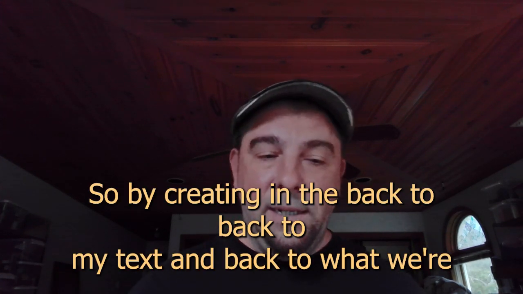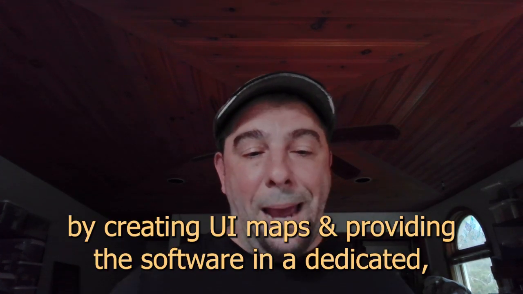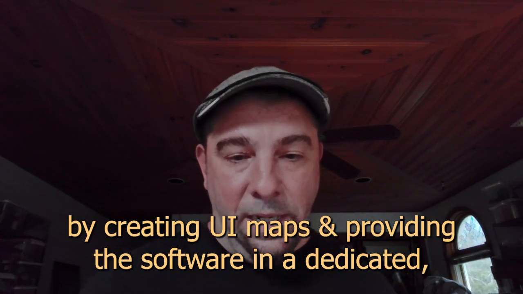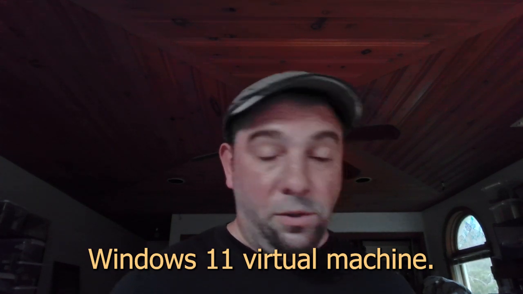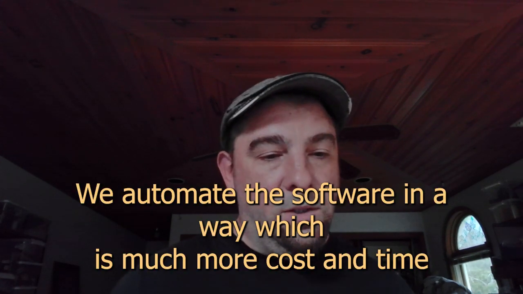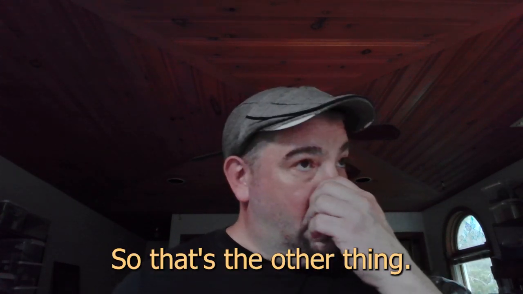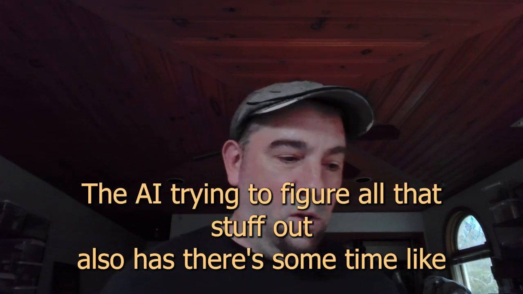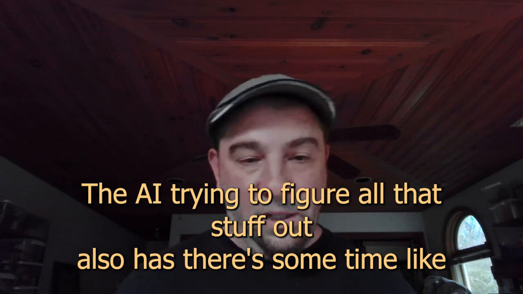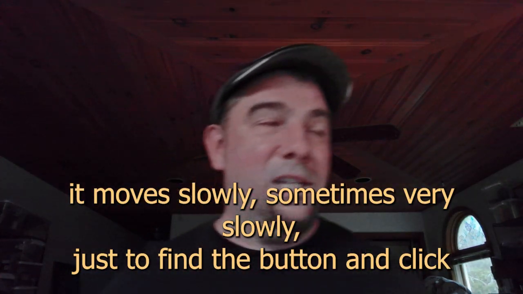So by creating, and this is back to what we're building, by creating UI maps and providing the software in a dedicated Win11 virtual machine, we automate the software in a way which is much more cost and time effective. So that's the other thing. The AI trying to figure all that stuff out also has some time lag to it. It moves slowly and sometimes very slowly just to find the button and click it.